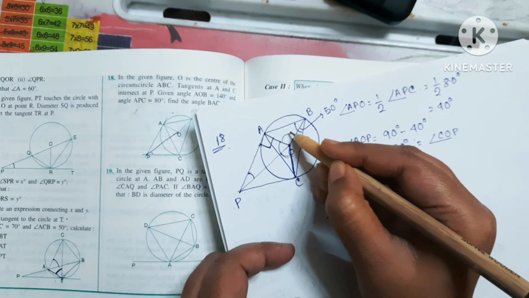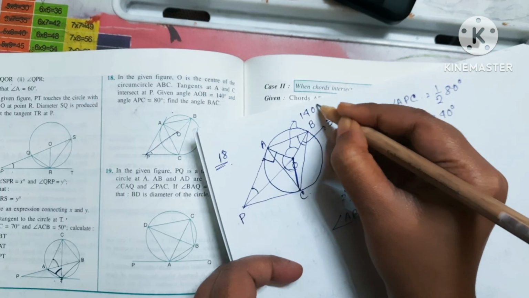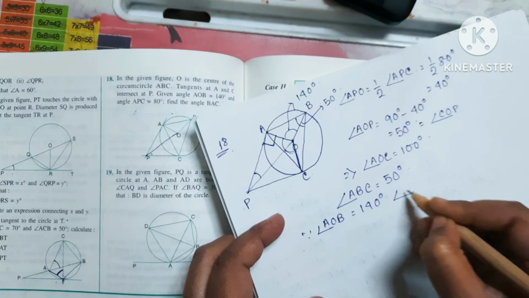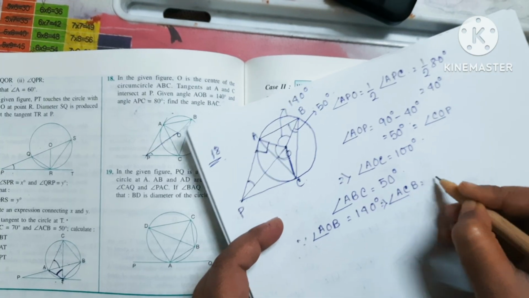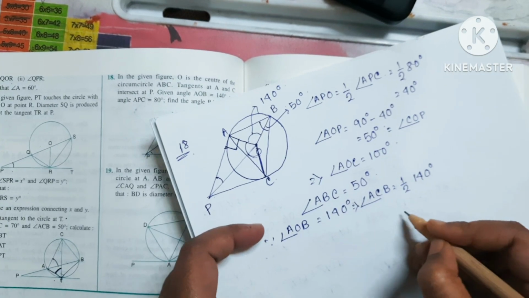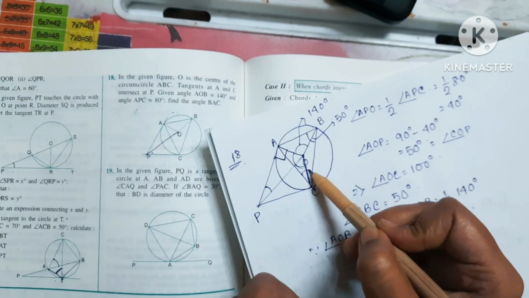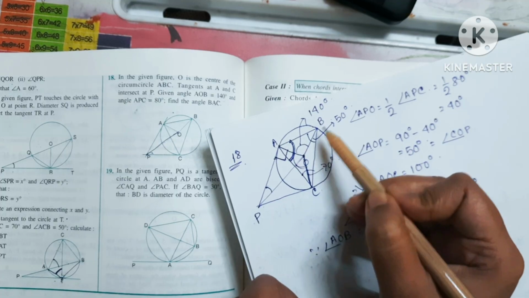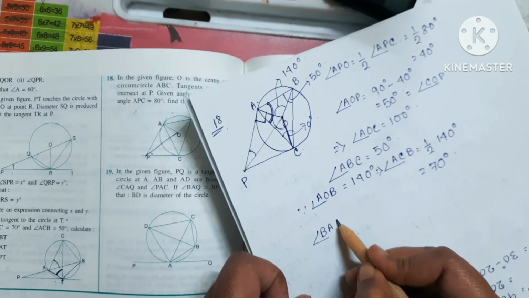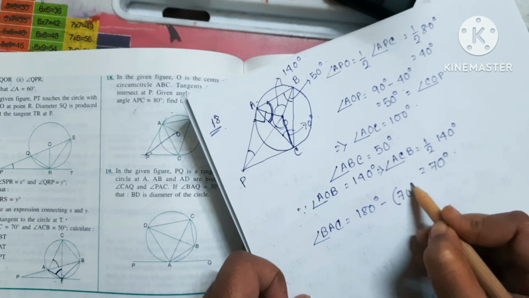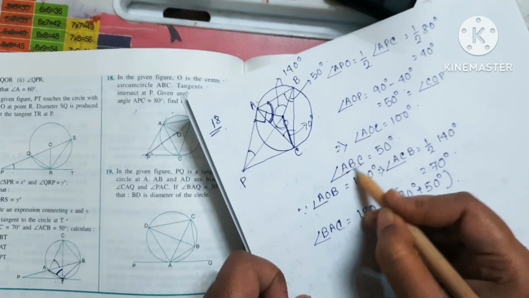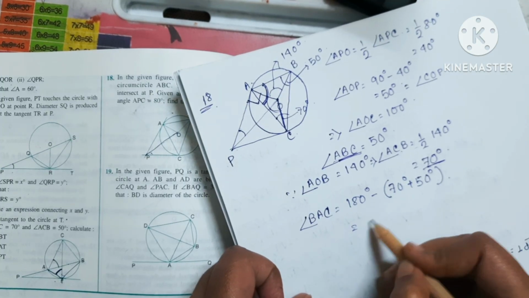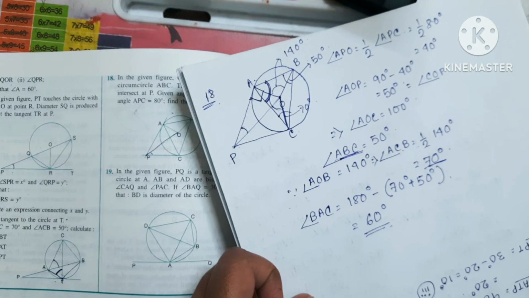Now this angle is given, that is 140. So angle AOB is 140 degree. So angle ACB is half of 140 degree. So that means this is 70 degree. So ACB is 70 degree. Now you just need to find out this angle BAC. So angle BAC will be 180 minus 70 plus 50. ABC is 50 and ACB is 70. So if you subtract, BAC is 60 degree.